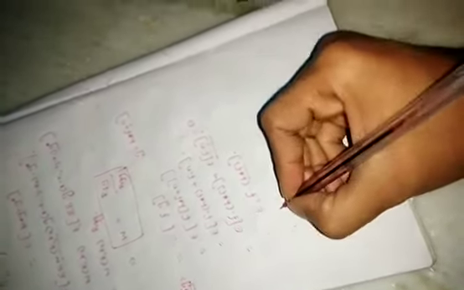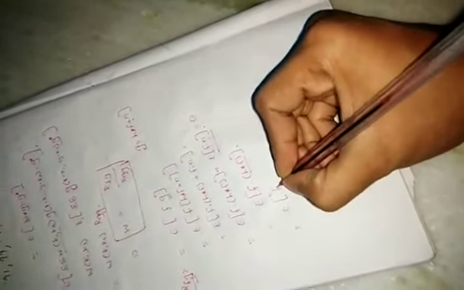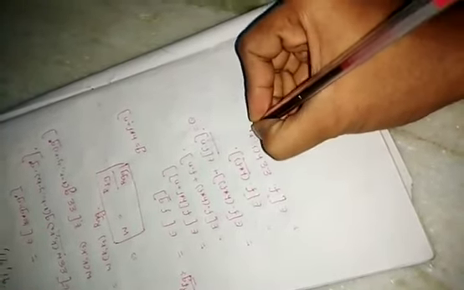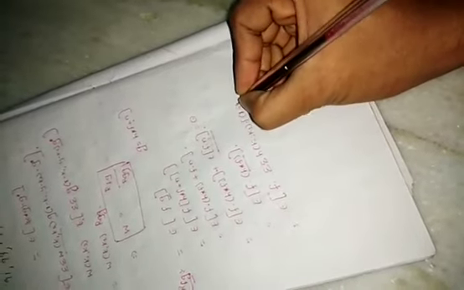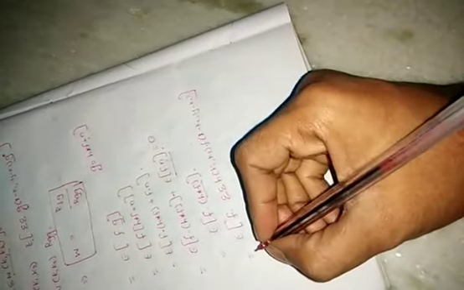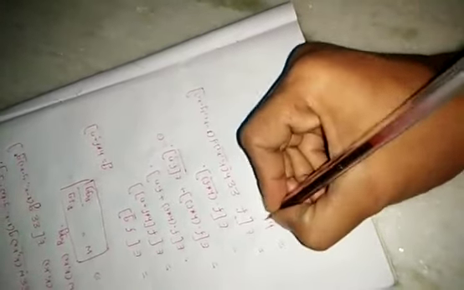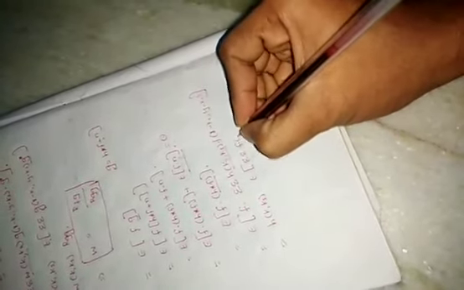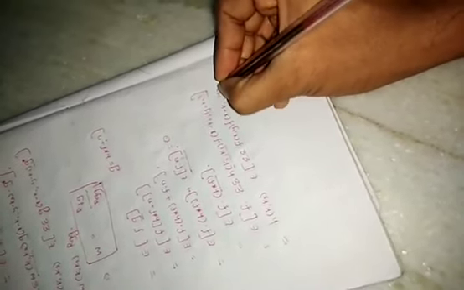Now expand the convolution. F into sigma H of K1 comma K2 F of x minus K1 comma y minus K2. Here H is constant, so put it outside: H of K1 comma K2, E of sigma F of x comma y F of x minus K1, y minus K2.